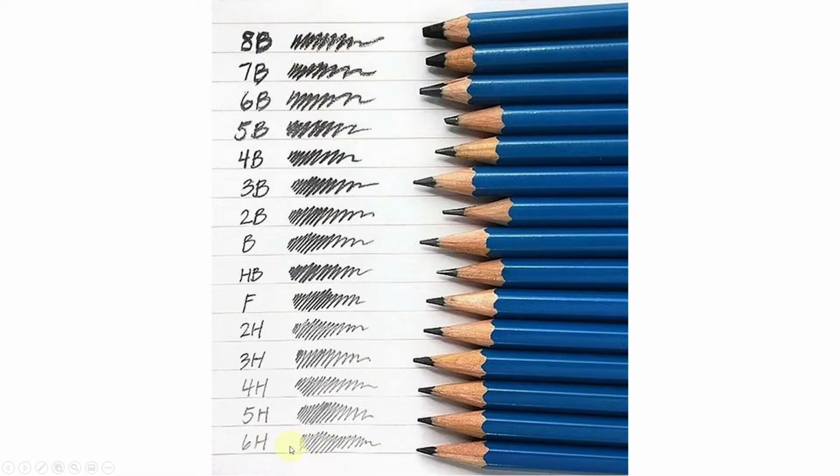The harder it gets, the thinner the line gets, and you can create more precise lines, but they are not as intense as with the soft pencils here. And these harder pencils tend not to blend that well. Also, it's kind of hard to erase as well, because you tend to push it through the paper, and then you end up scratching the paper itself.